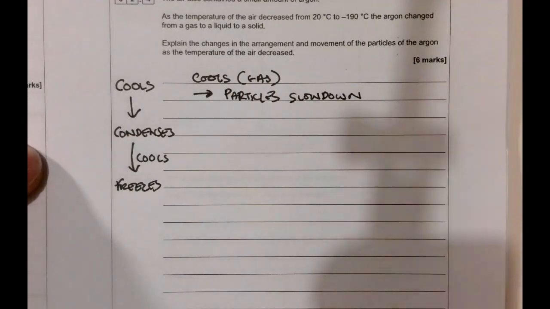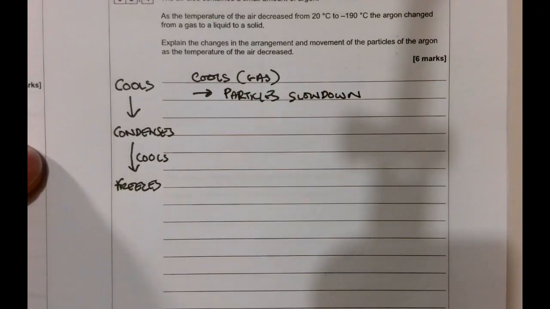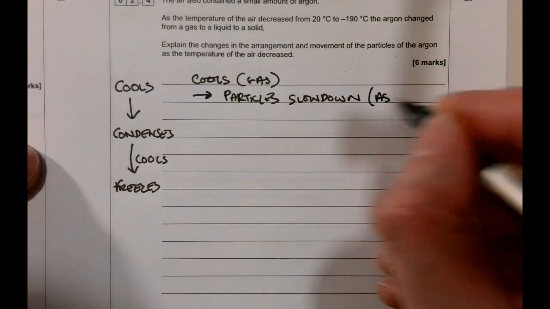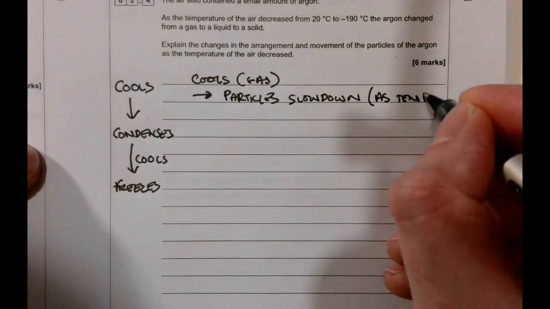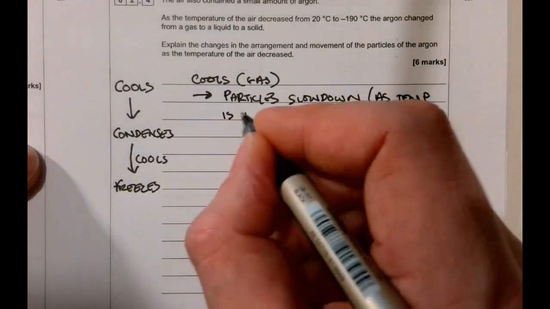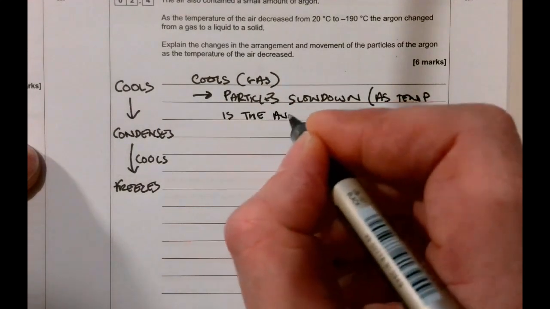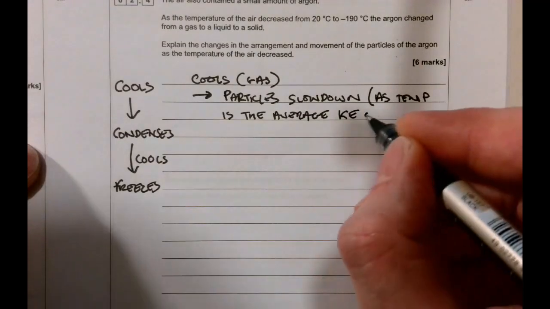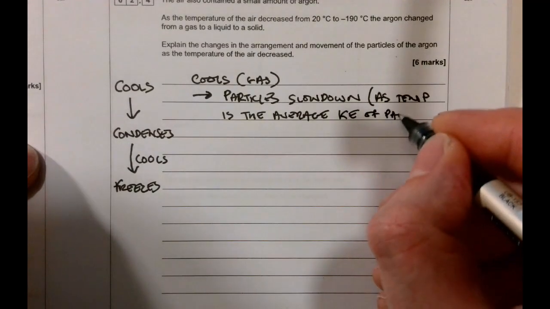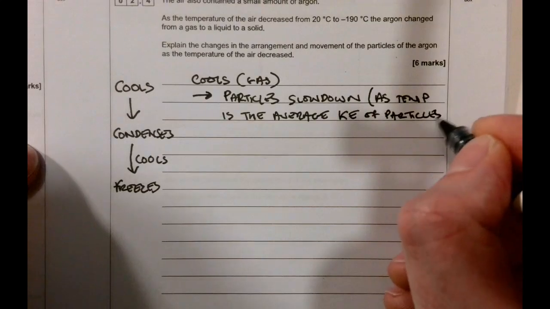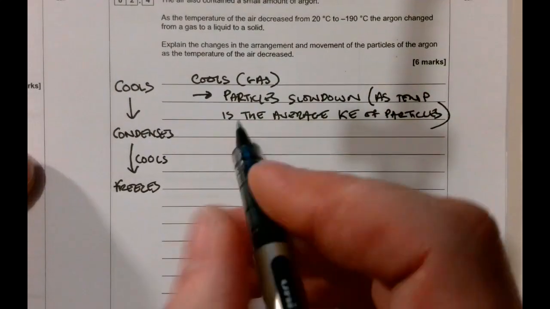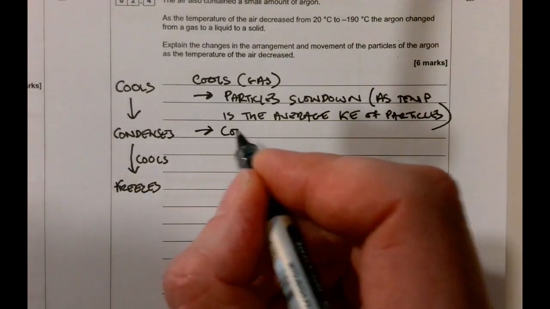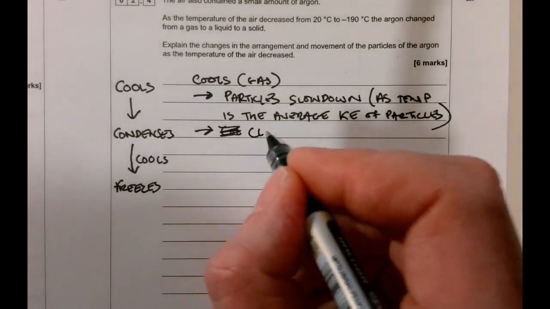You might need to connect that to what we know about energy. So why is that? Temperature is the average kinetic energy of the particles. And as they slow down, they're going to get closer.